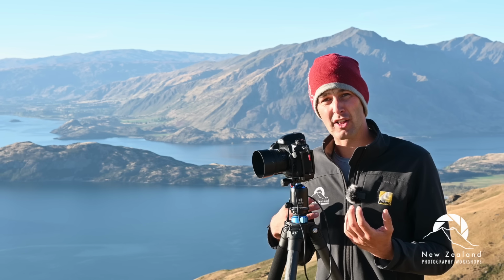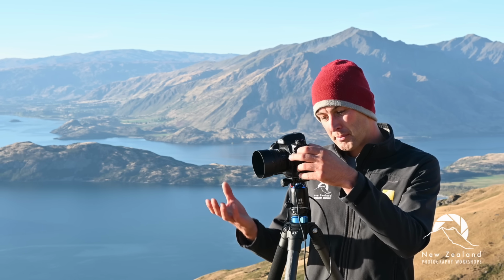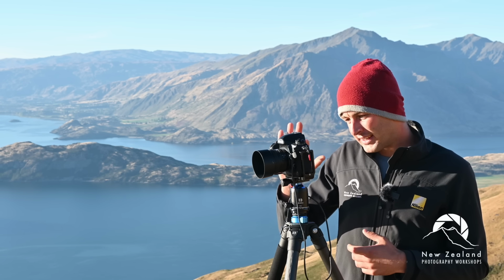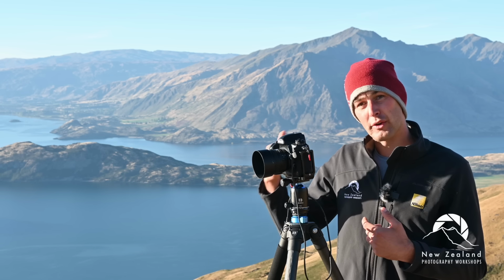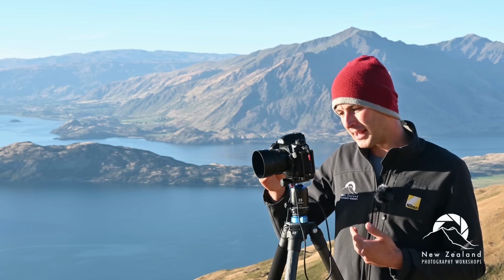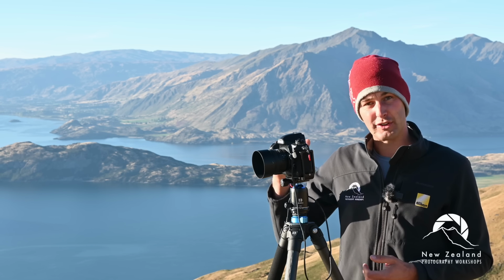And we're not talking about the live view histograms here, we're talking about the review histograms. So if I go into the review mode of my camera, I can press the display or info button to cycle through those different display setups, and I'm going to bring up the one that shows the histograms.